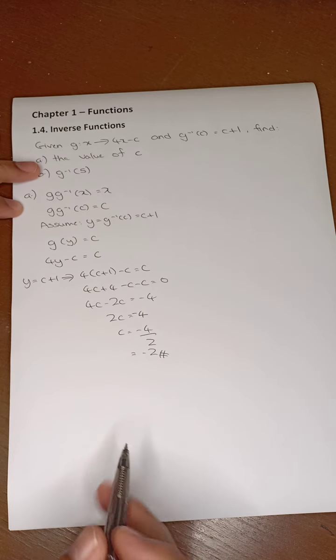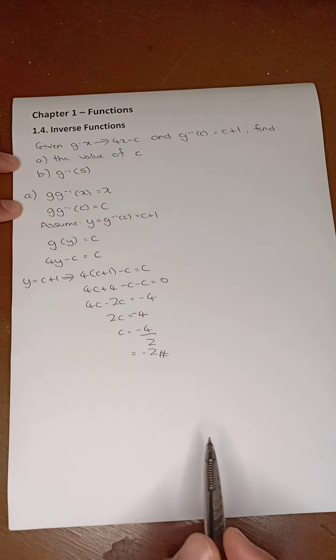Now part B, g inverse of 5. It asks you to find g inverse of 5.